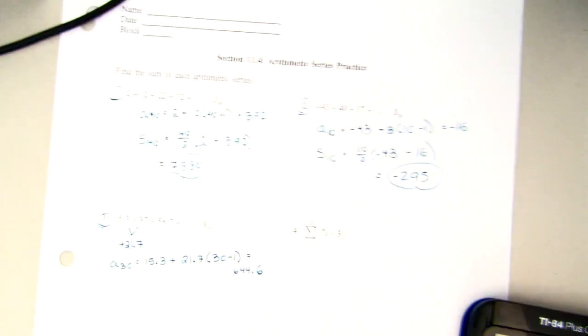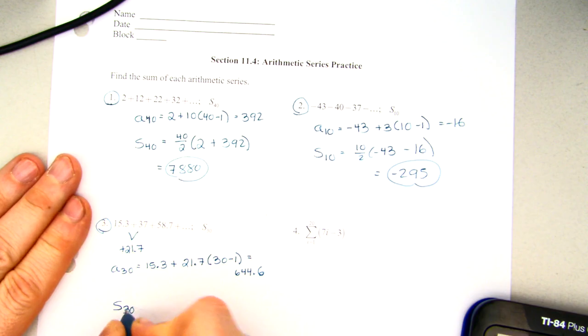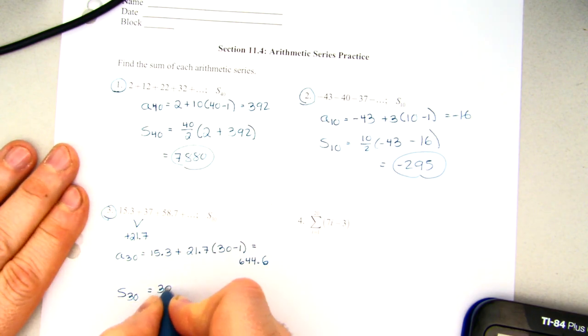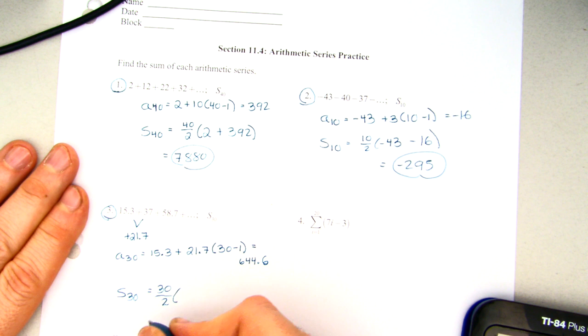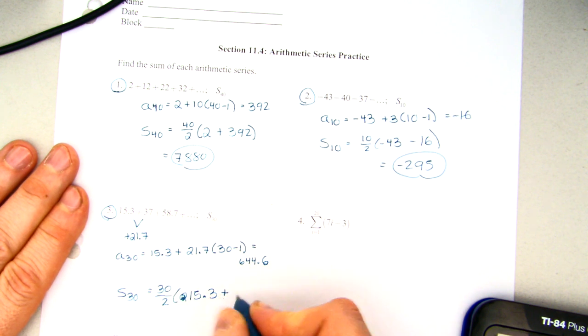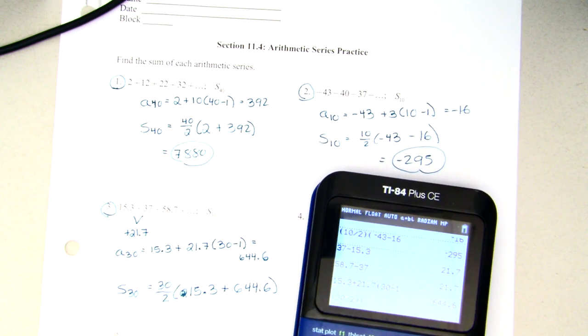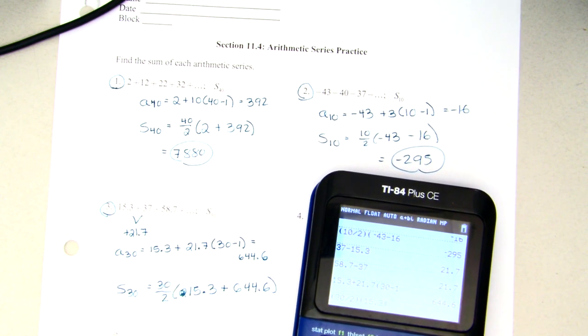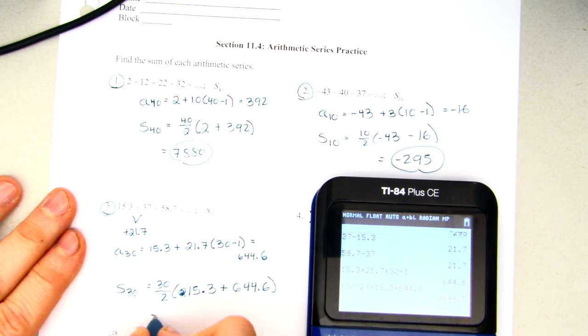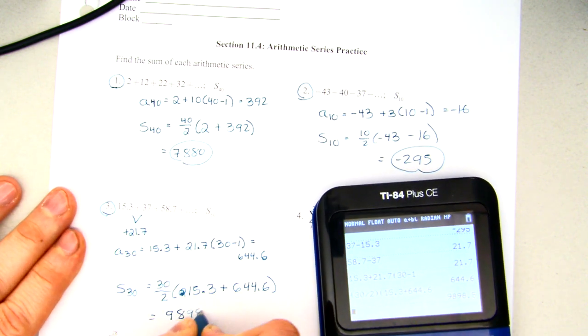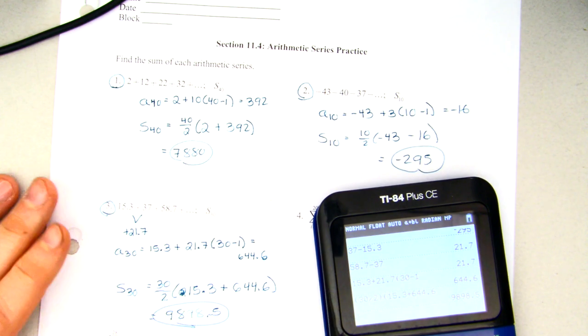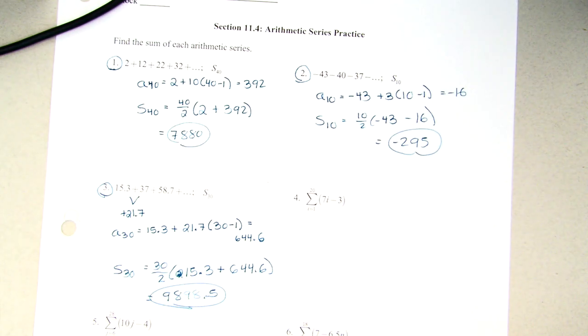Going to our S formula, S sub 30 will equal 30 over 2 times a1, which is 15.3, plus a30, 644.6. That gives me 9,898.5. Go do number 4.